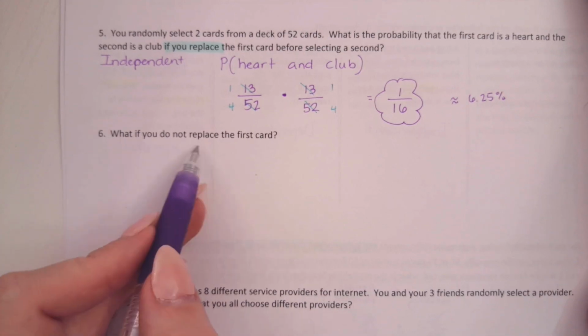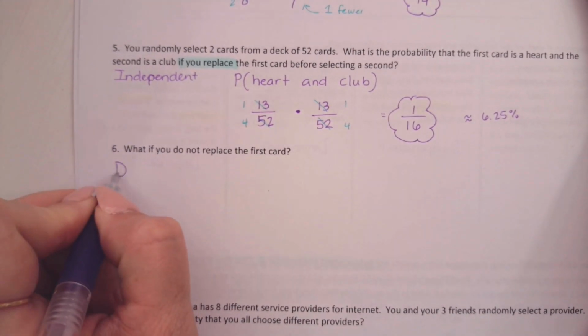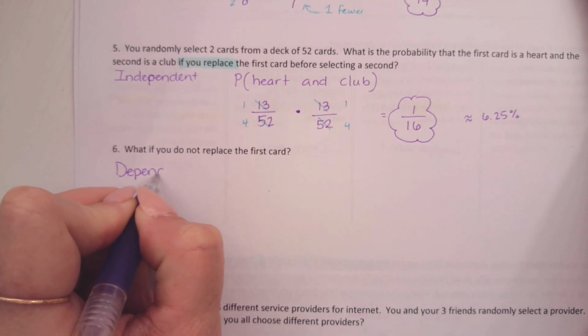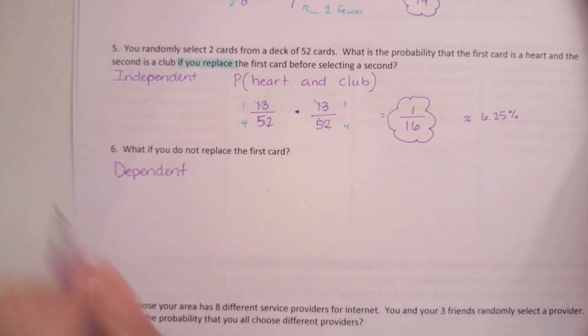Hold on. If we don't replace it, is it still independent? No, now it's dependent. Okay.